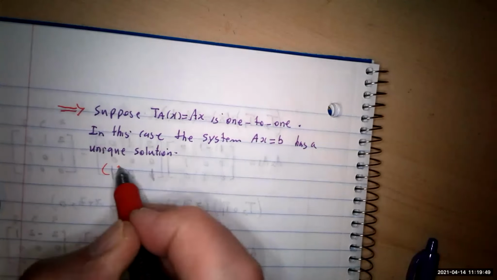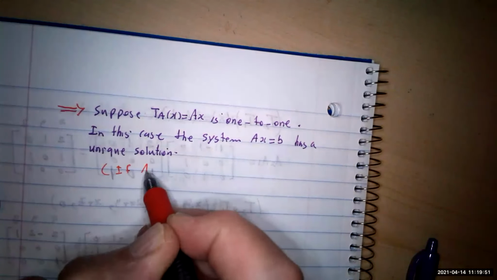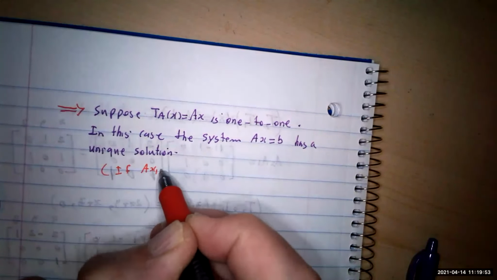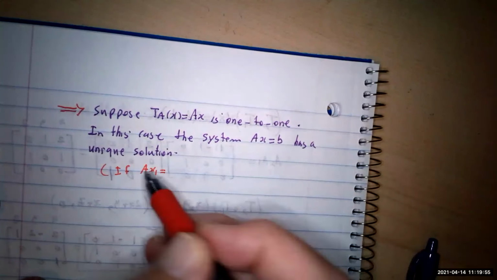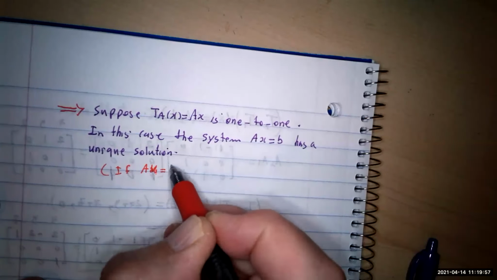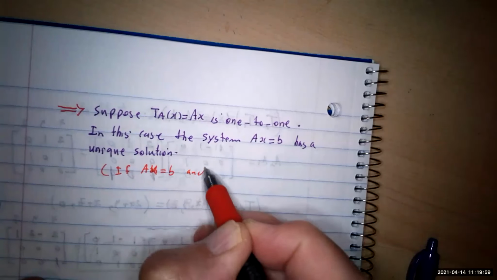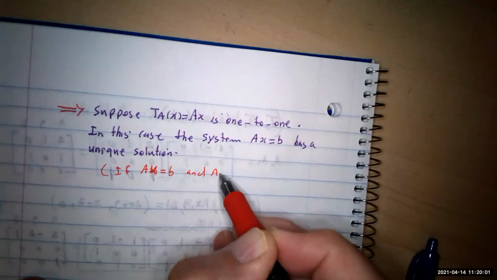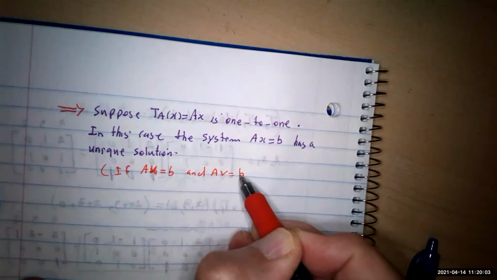You see, if you have two solutions, if A of u, for example, is equal to B, and A of v is equal to B.